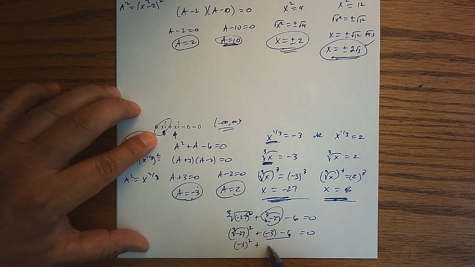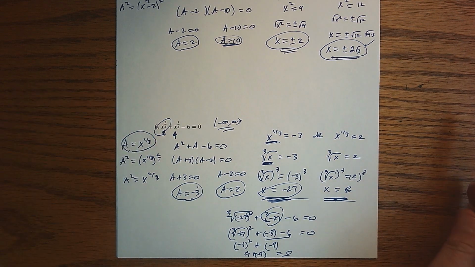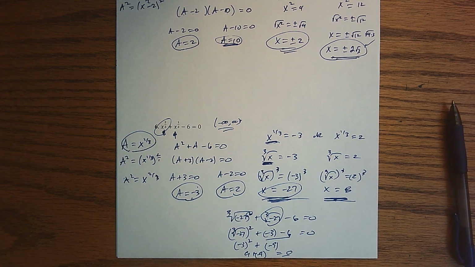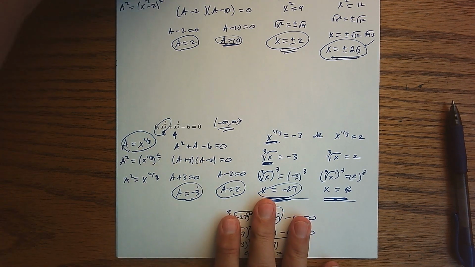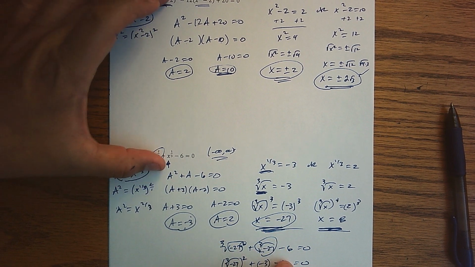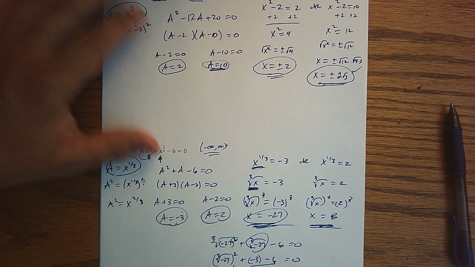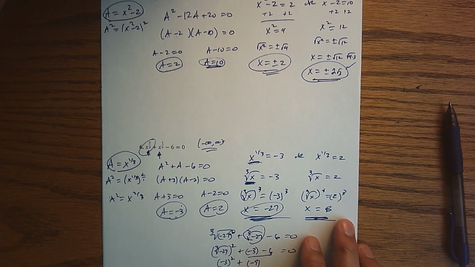This is going to give us a 9, and 9 plus negative 9 minus 6... does in fact work out, so that checks out. And you'll find that the 8 also checks out relatively nicely. So that's a really quick check. But when I start something off with a very strong domain, as long as my math is right, I'm pretty confident that the answers I get in the end are going to be right. So you don't have to worry about extraneous solutions in there.